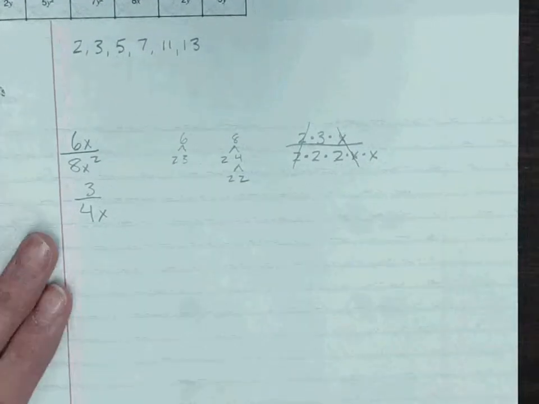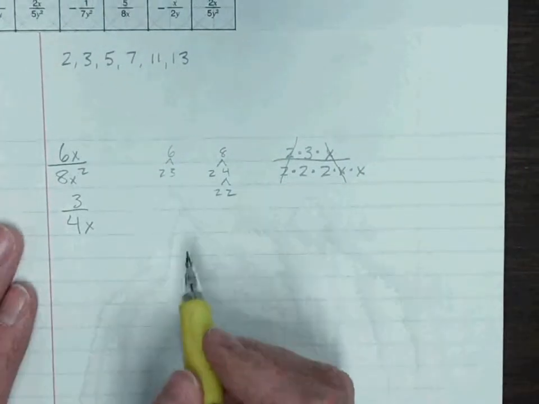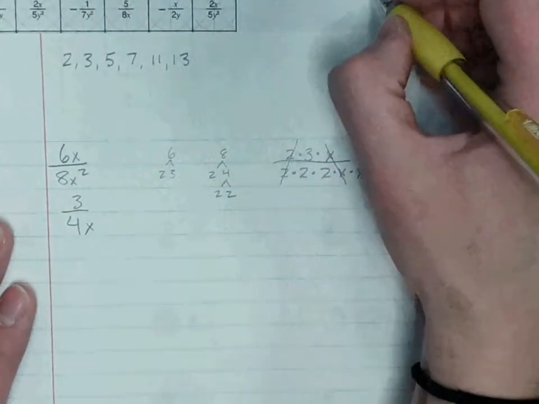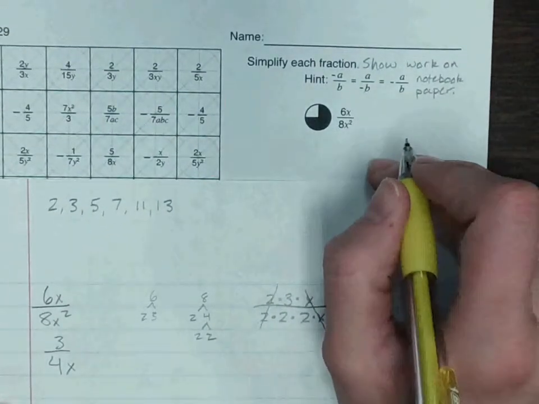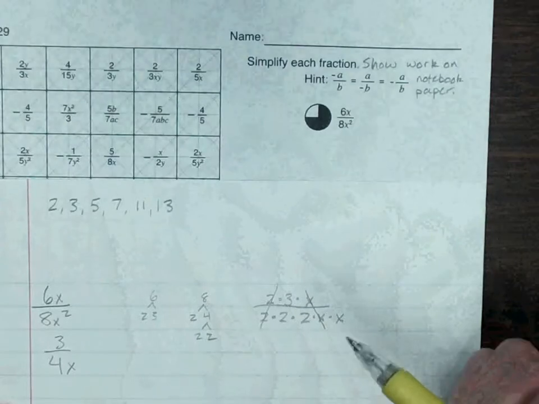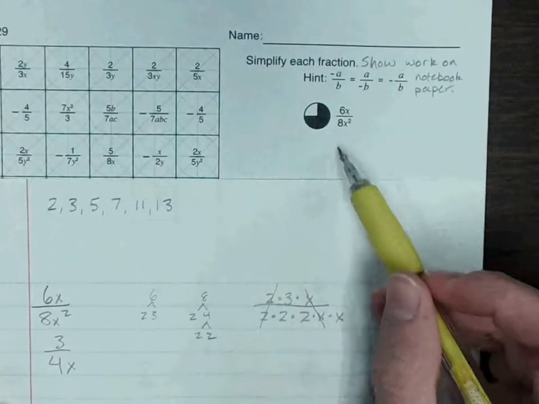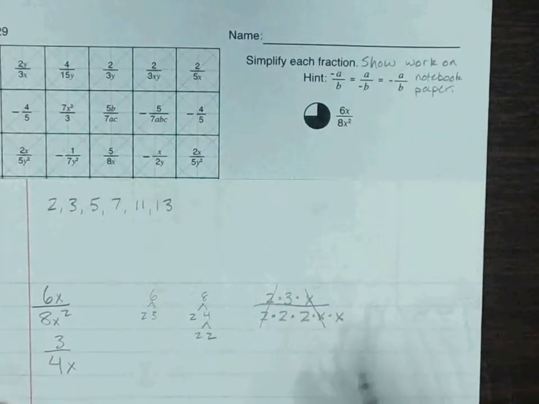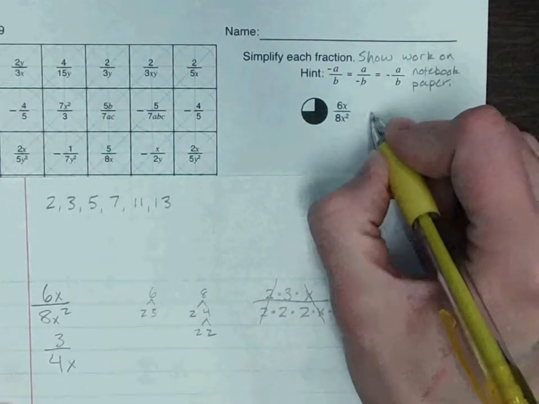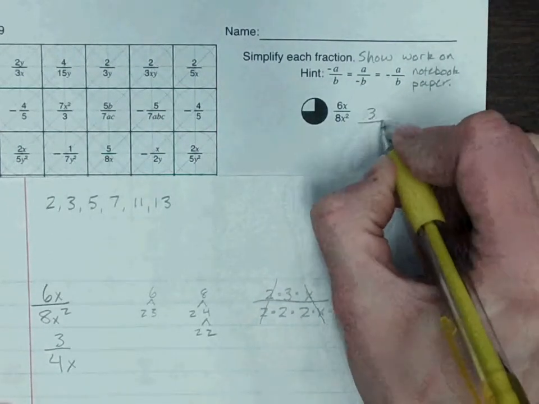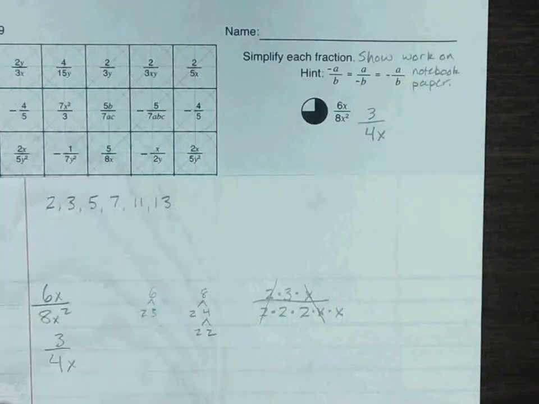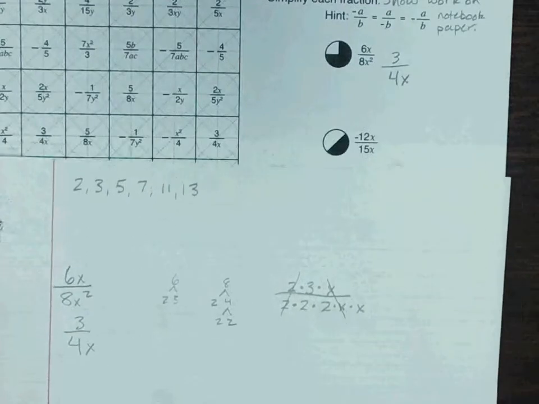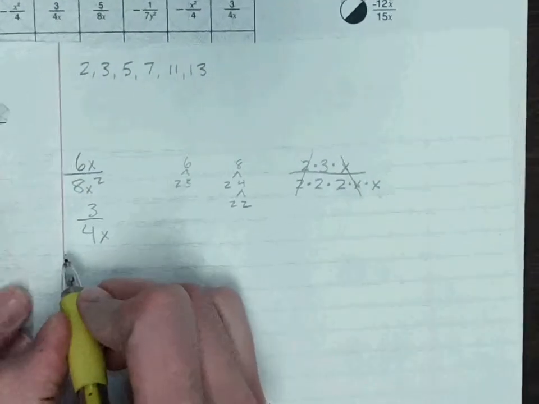So now this is what I'd like you to do on your paper. Work it out on your notebook paper, and then put just your answer right here. Go ahead and write your answer down on here, because there's more than one of the things that you're going to be coloring in. If you don't write your answer here, you're going to have to keep flipping back, and you'll end up solving the problems more than once and waste your own time. So we got 3 over 4x. And that's it. Then you can go in and fill in the circles. So the next one.